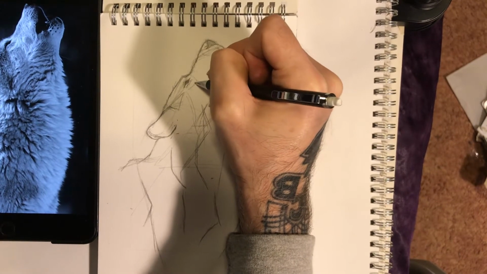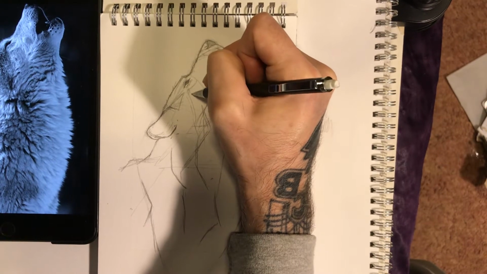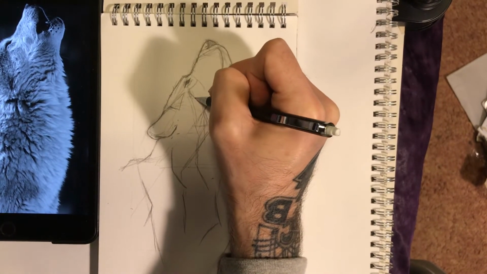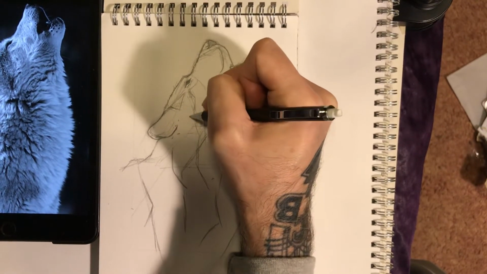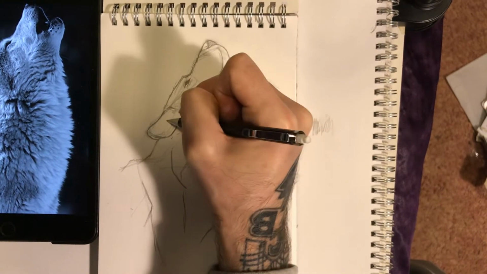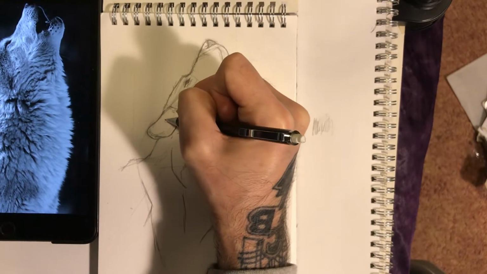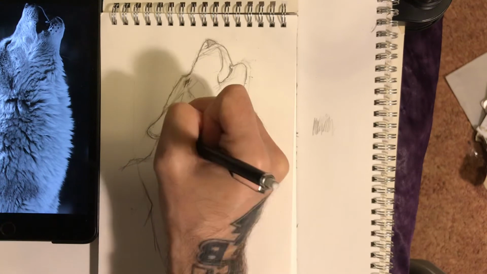It's not relevant for the person viewing your artwork afterwards, but while you're doing it, it's good to give yourself the guidelines. I think everybody uses them, whether they're in their head or drawn down on paper.